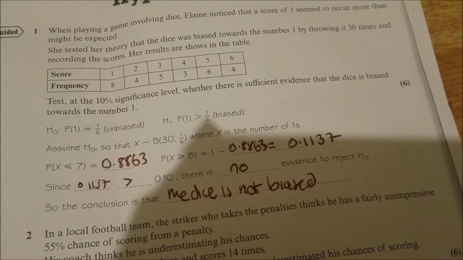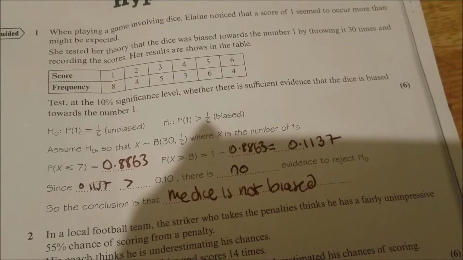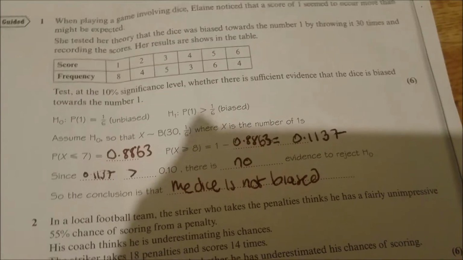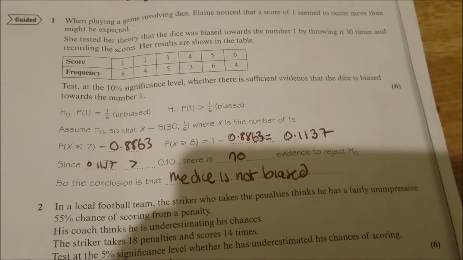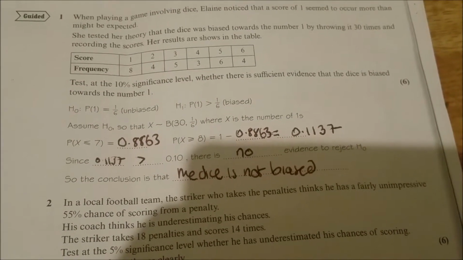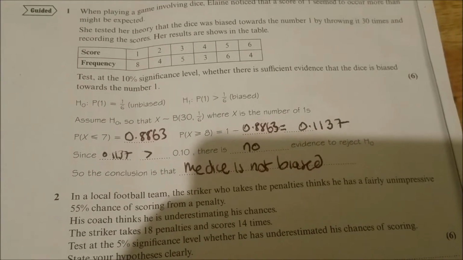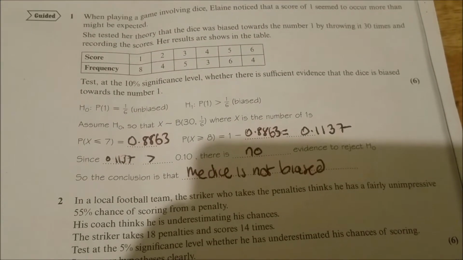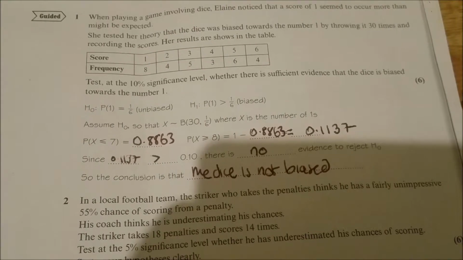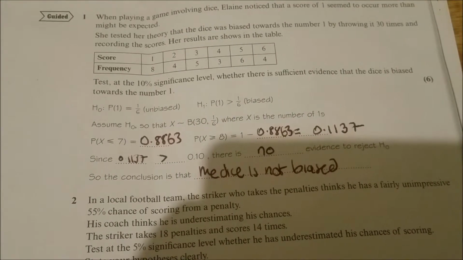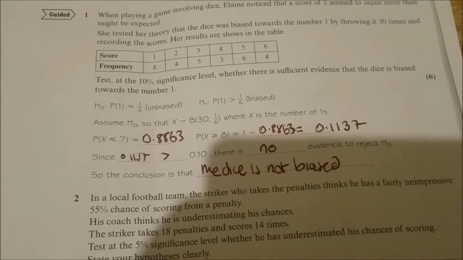We are looking for the probability of 8 or more, which would be 1 minus the probability of 7 or less. That's why, if you see in the working, it's actually given us 0.8863 even before thinking about the probability of greater than or equal to 8. But I've kind of just explained that. That's why it is the way that it is. We're looking for the probability that's greater than or equal to 8, so we're looking for 1 minus the probability of 7 or less. This number here is 0.1137.